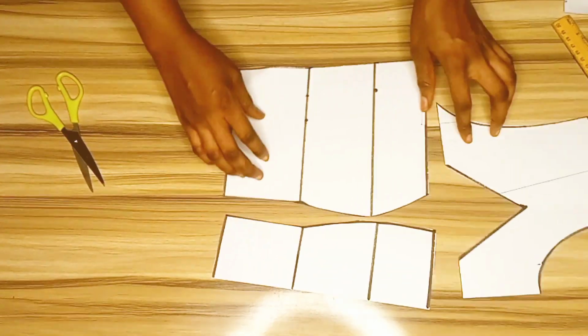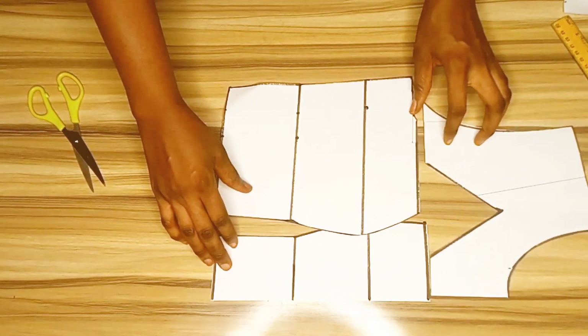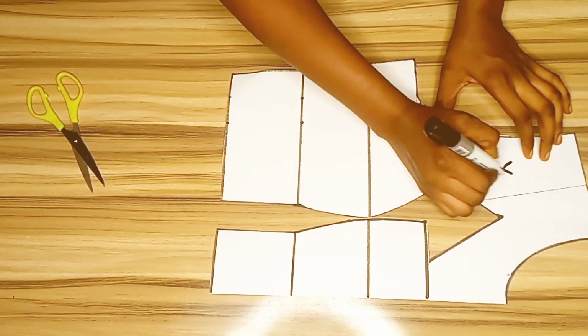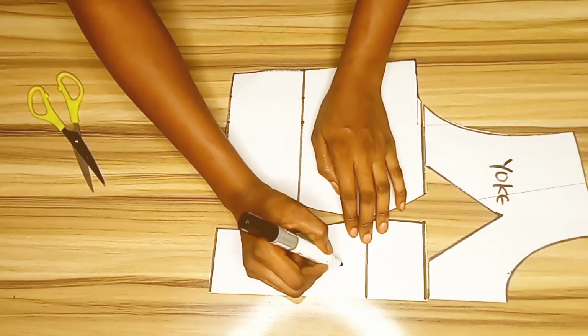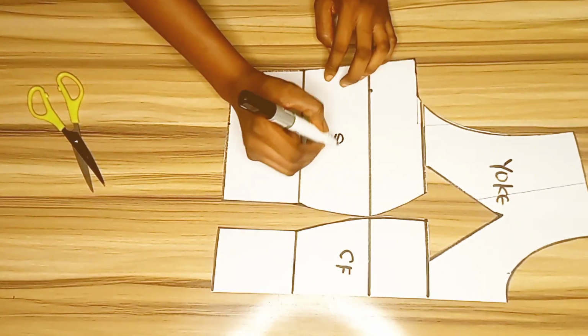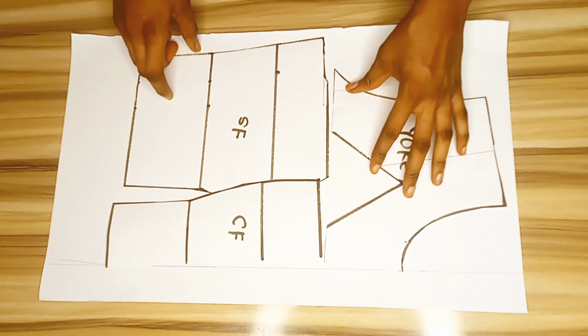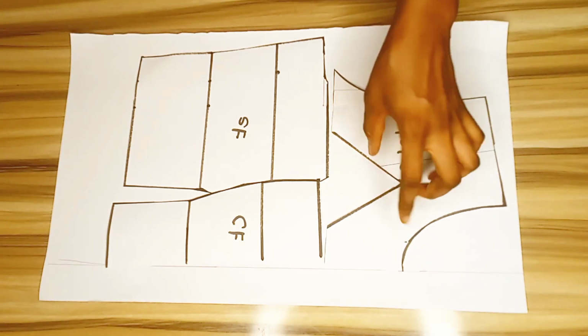So guys, after you're done cutting, it should look exactly like this. And then the next thing we're going to do is to cut out the back piece. So this is the yoke, and then this is the center front, followed by the side front. For the back, I brought out another fresh pattern paper. I'm just going to use my front piece as a guide to construct the back.